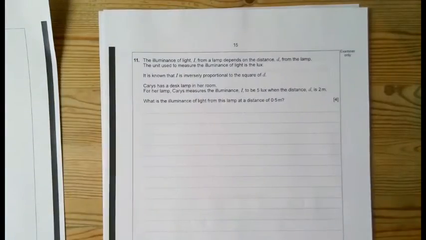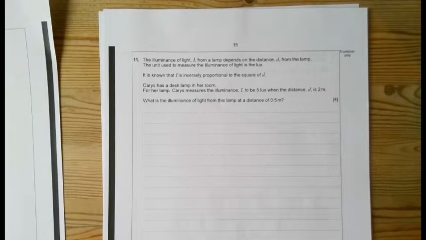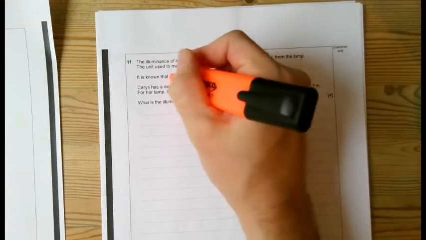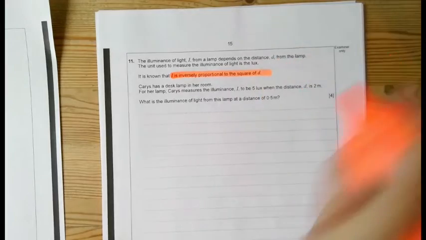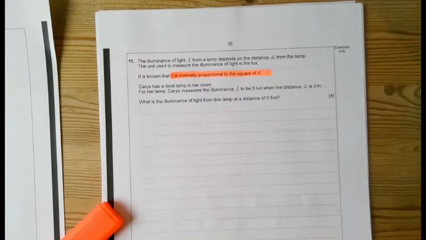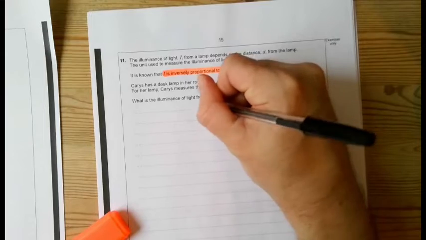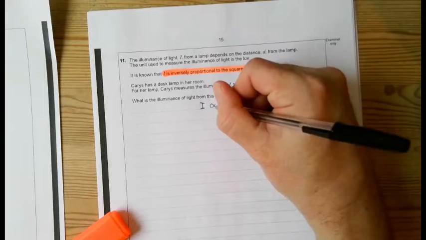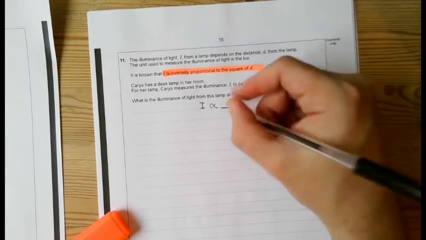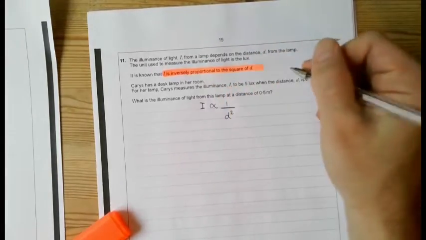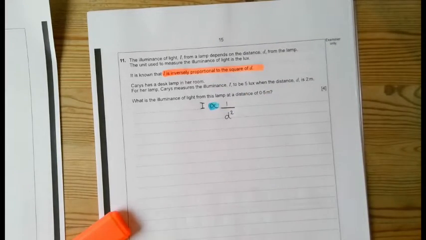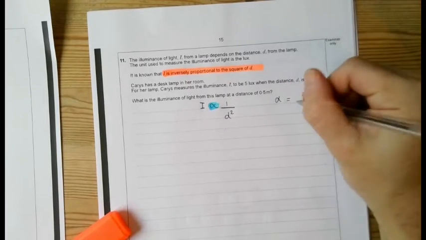It says the illuminance of light I from a lamp depends on the distance d from the lamp. The unit used to measure the illuminance of light is lux. It is known that I is inversely proportional to the square of d. So this is where you want to make a statement. I is inversely proportional. Now, you can get away without writing this one, but I'm going to write it properly. I is proportional, but inversely, so that's my proportionality sign, to 1 over the square of d. That means d squared.